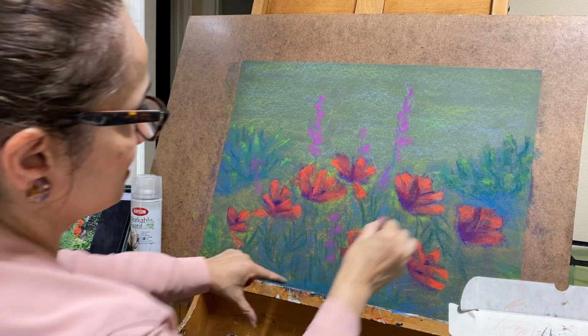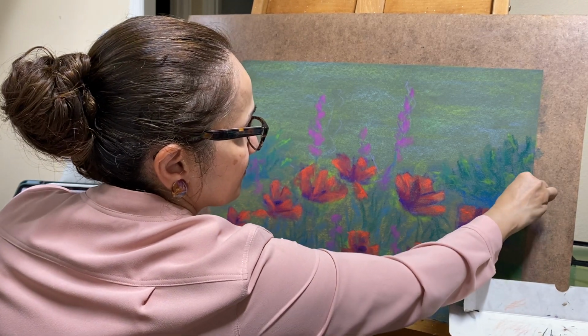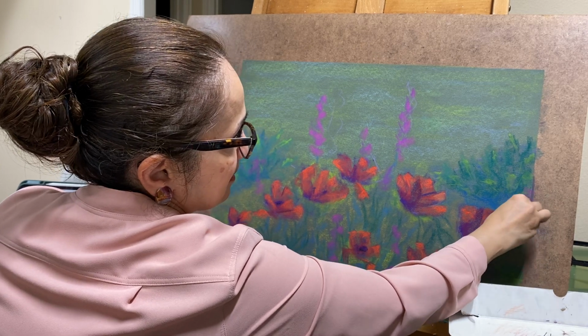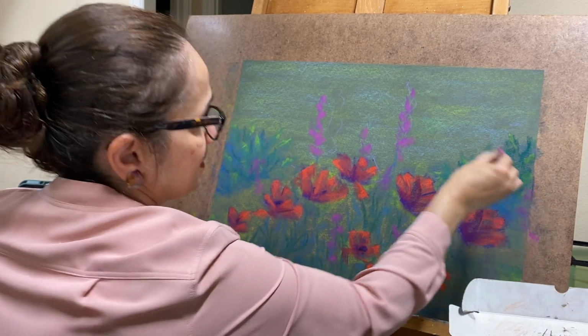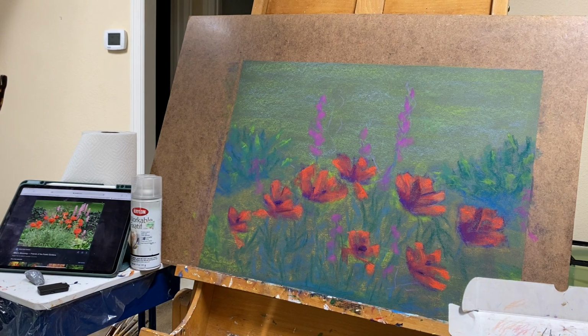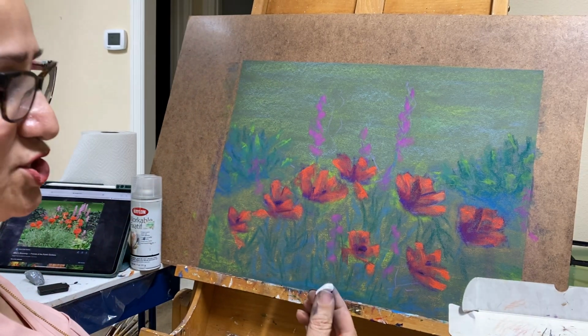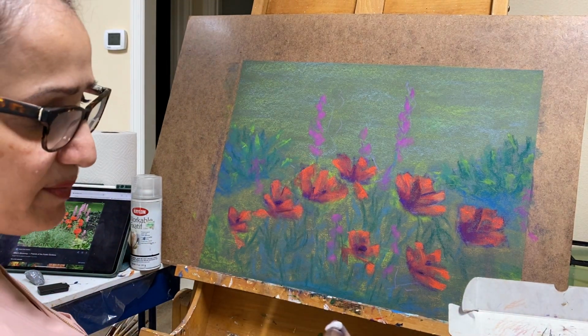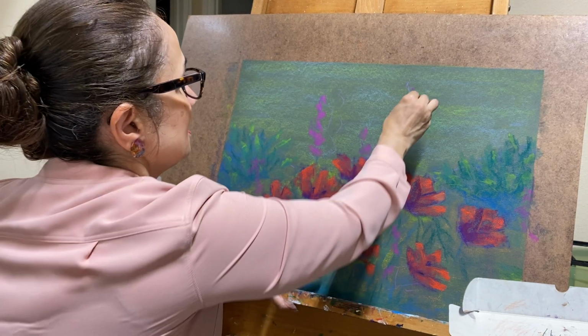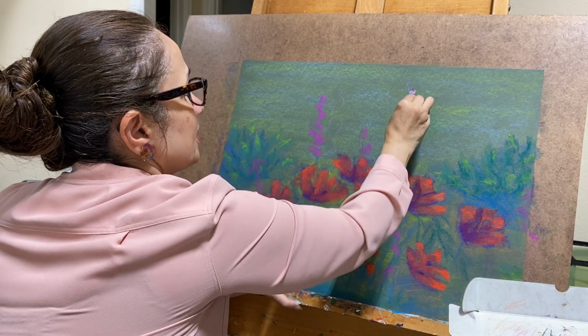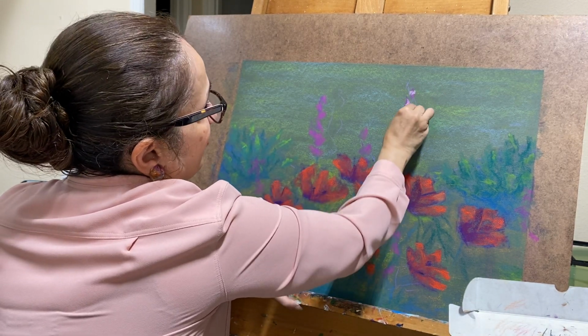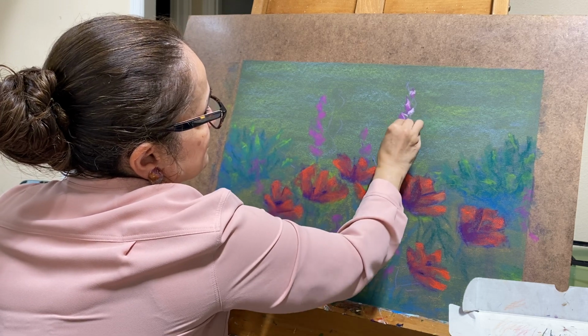And maybe one here. Okay, I think it's good. And so now I want to make it more pinkish in some area. I don't have a pink. I use the violet, and I'm coming with the white in some part of this again.